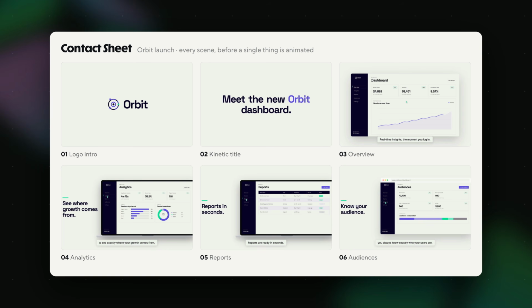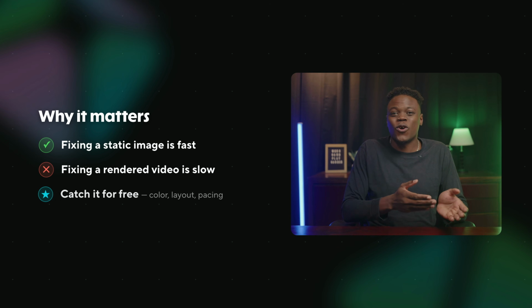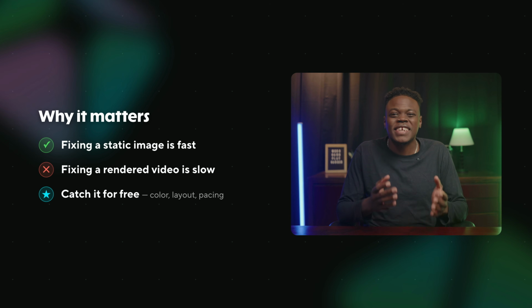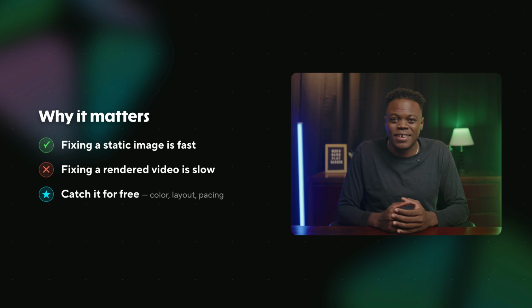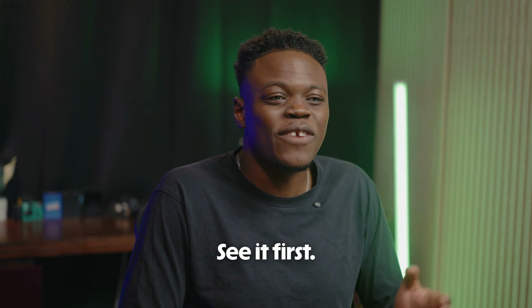And why does this matter so much? Well, fixing a static image is fast. Fixing a rendered animated video is not. If a color's off or something's out of place, or a scene just feels wrong, you can catch it here for free. Instead of a full render, it lets you visually check everything before it's fully built. A great way to make adjustments and run quality control checks in advance. So don't plan the story, see it first with a storyboard.